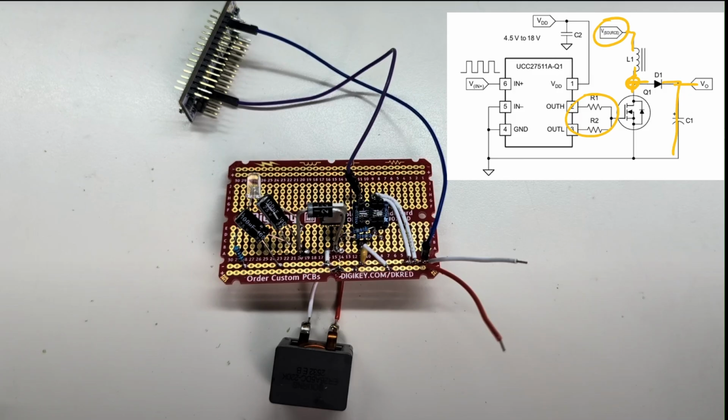All right, and then we got the PWM coming from the boost control, coming from the board. That goes into pin 9, and then this is the ground for the board that comes off the board. And this one here, VDD. VDD was just the V in.